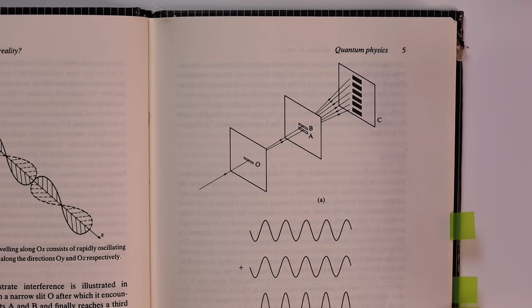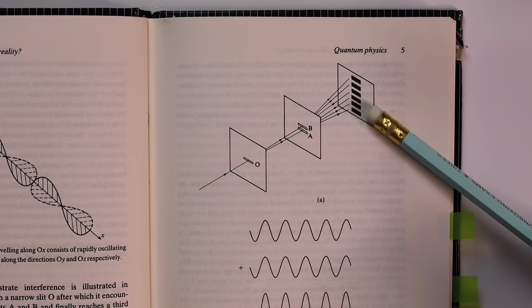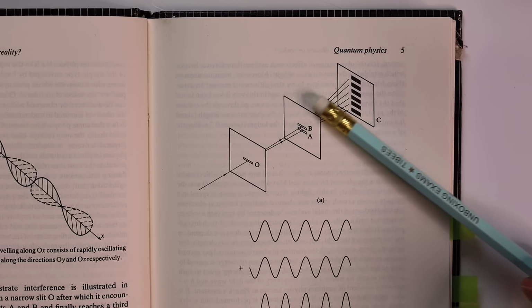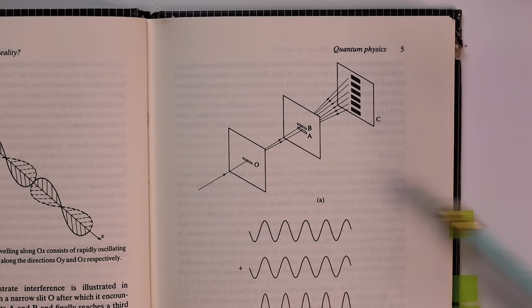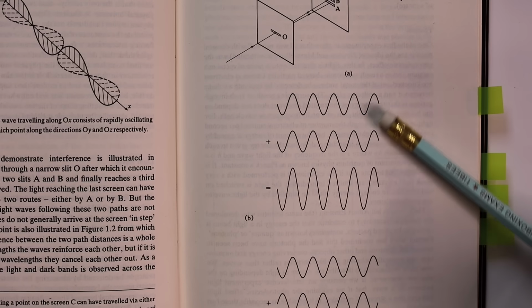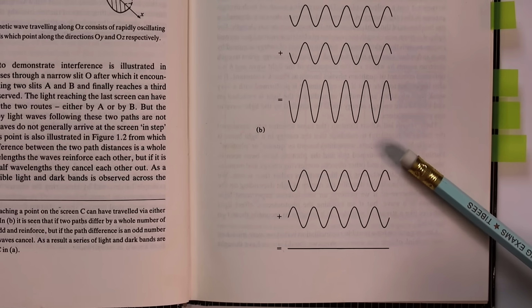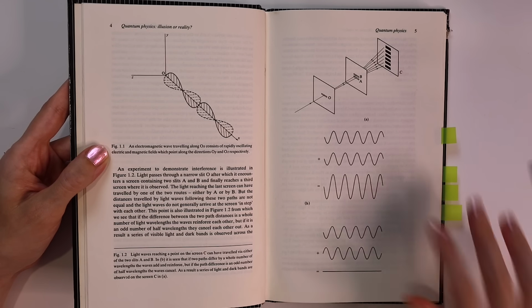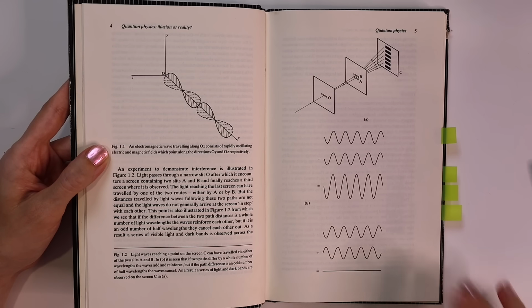Light that reaches the screen, C here in the diagram, could have come through either slit A or B. If the two paths differ by a whole number of wavelengths, the waves add and reinforce. But if the path difference is an odd number of half wavelengths, the waves cancel. So this is an illustration of constructive and destructive interference.